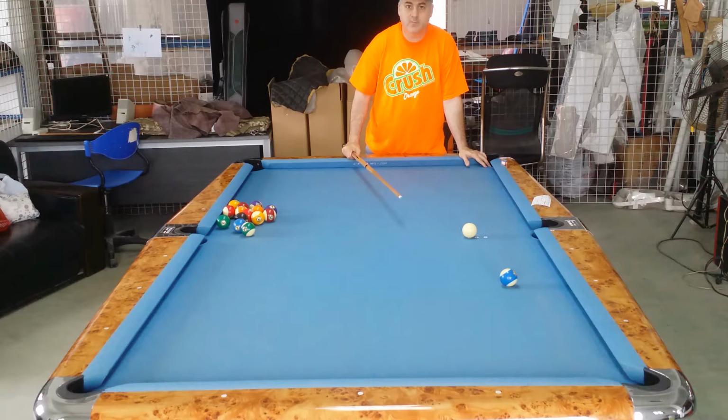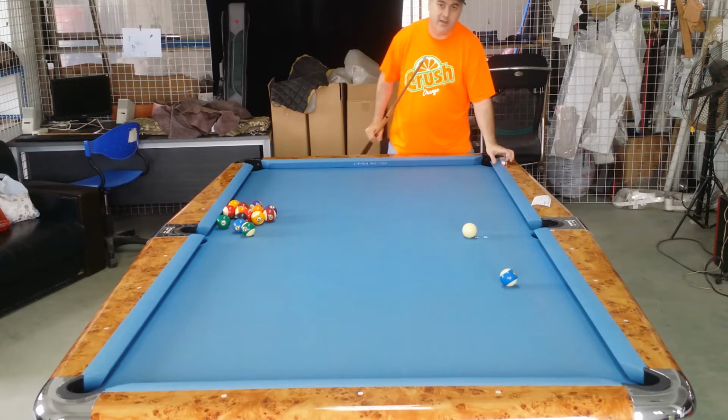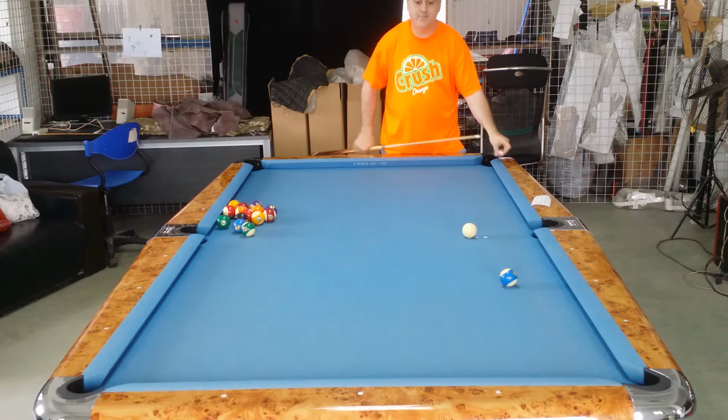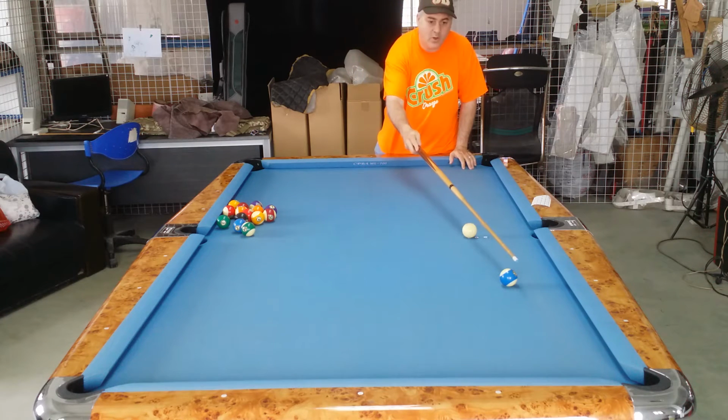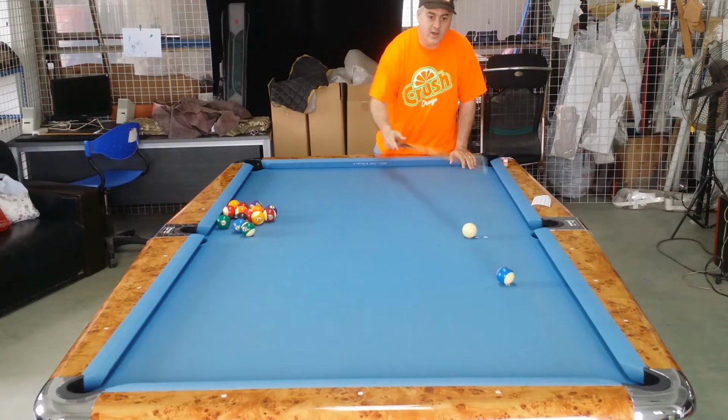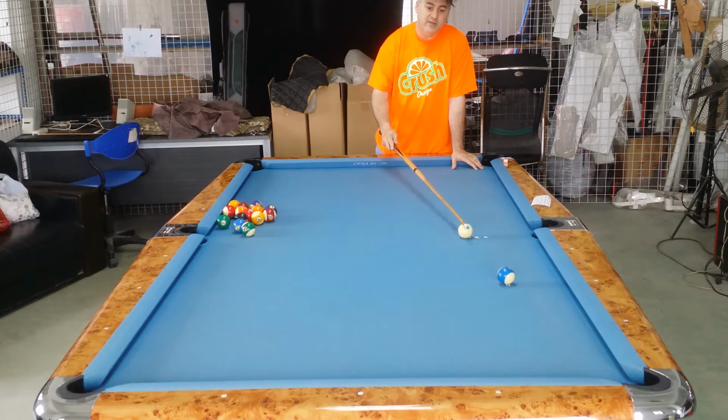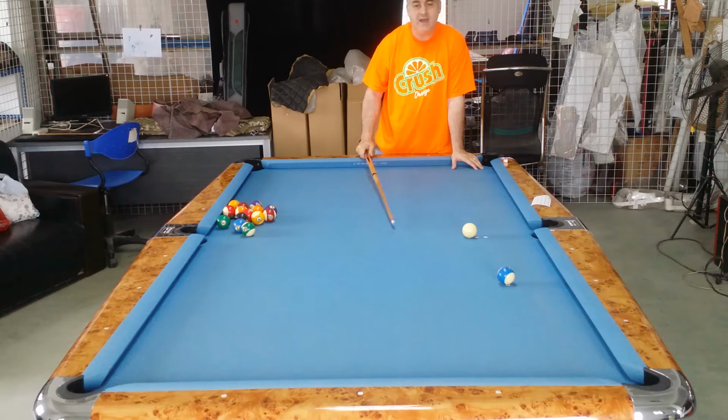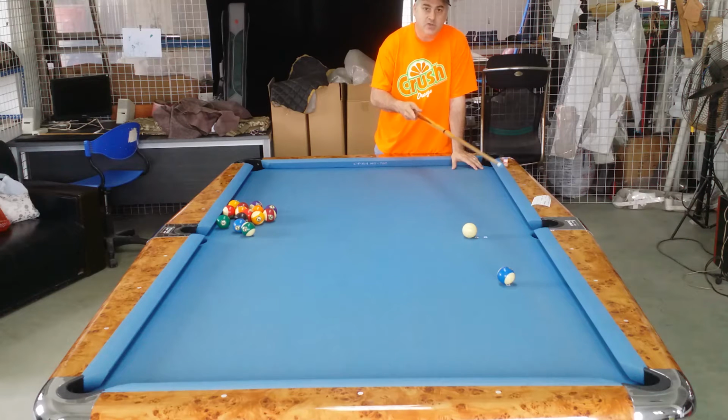Continuing our discussion about center-to-edge aiming, it has come up online that one of the users on the forum, Bautista, wants to know, how do you use center-to-edge aiming if you have to use side spin? Well, number one, center-to-edge aiming is for lining you up to the center ball shot line.